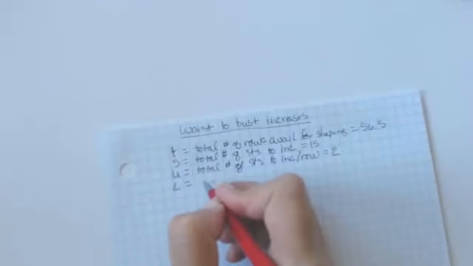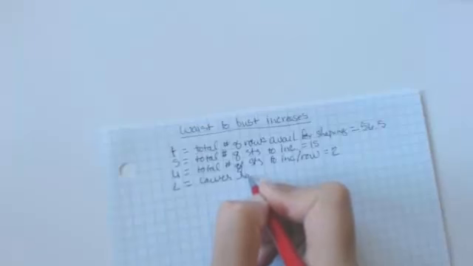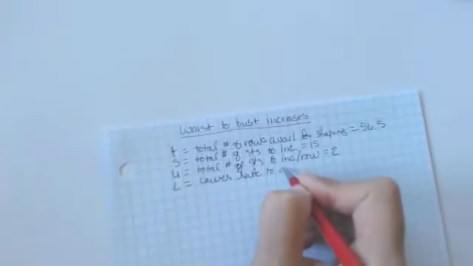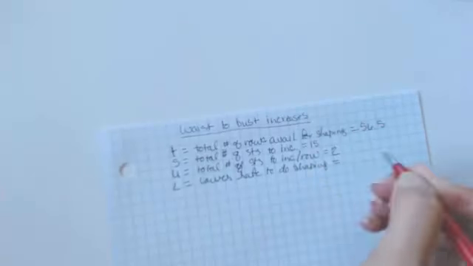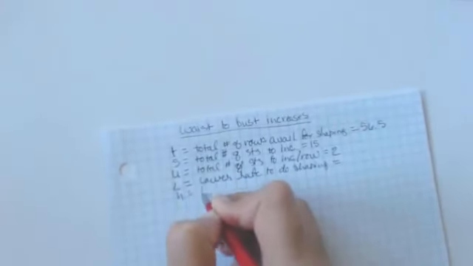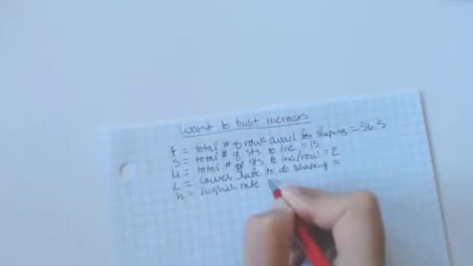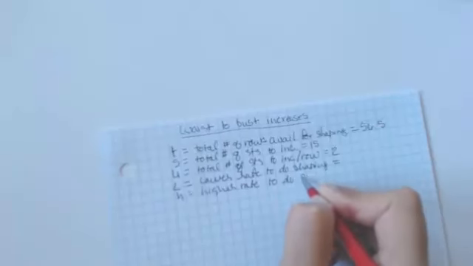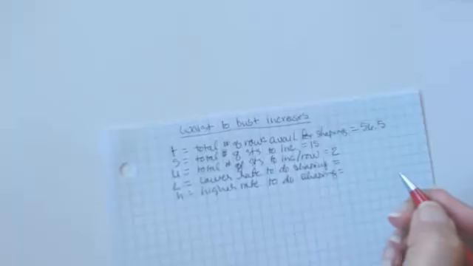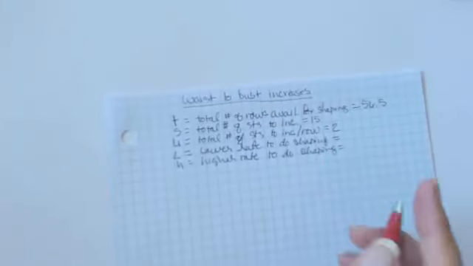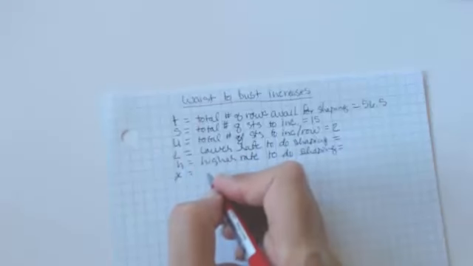L is going to be our lower rate to do shaping, and we don't know that yet. H is going to be our higher rate, and we also don't know that yet. X is the number of times we're going to shape at the lower rate.